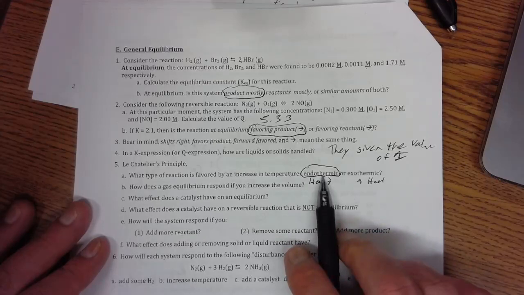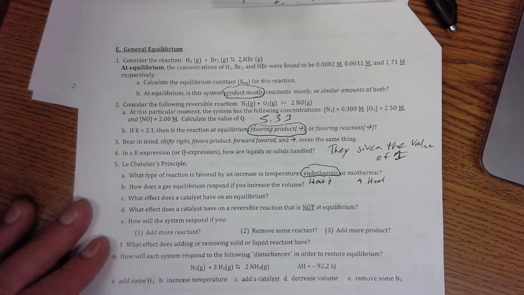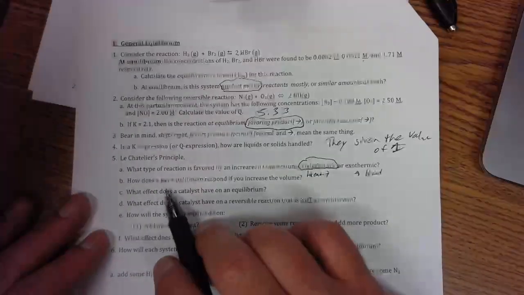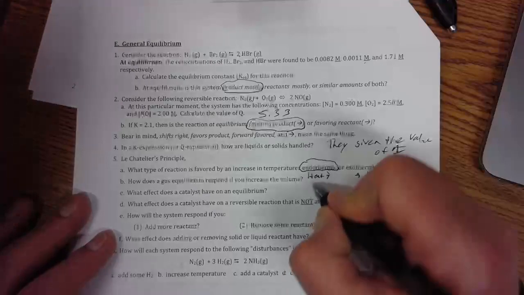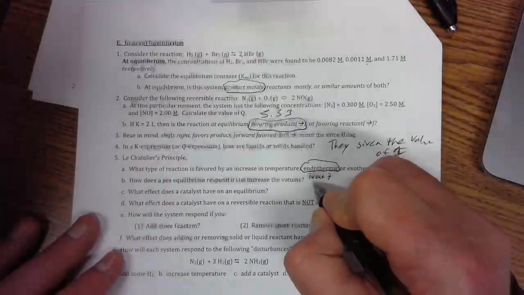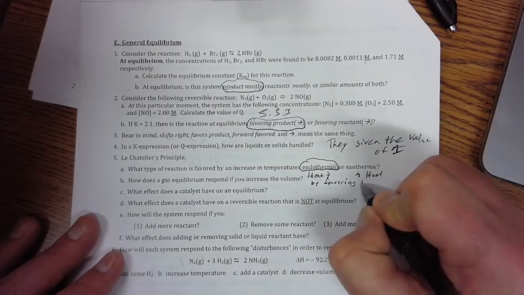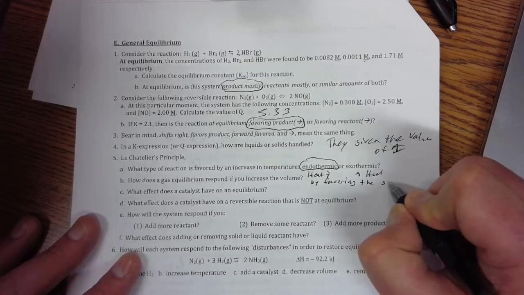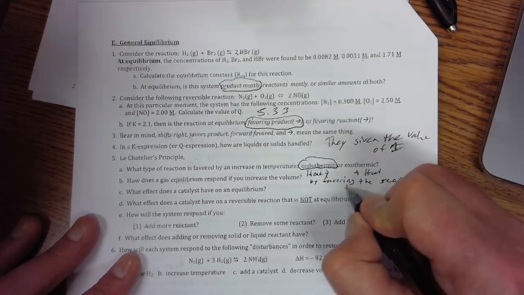So an endothermic reaction would increase, and temperature would basically make more product. How does a gas equilibrium respond if you increase the volume? If you increase the volume, then it will respond by favoring the side or the reaction that produces the most moles.